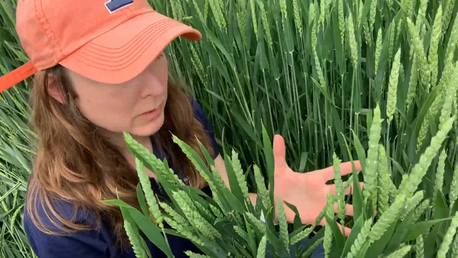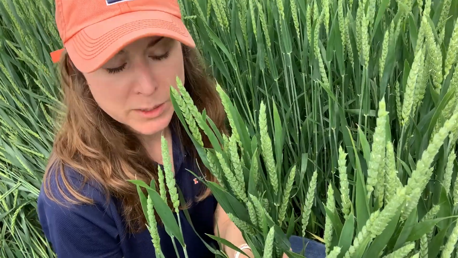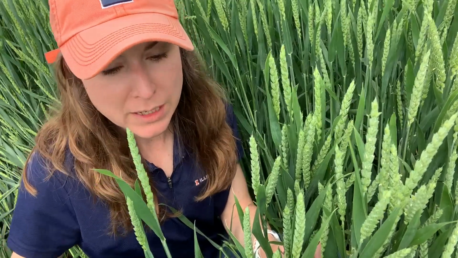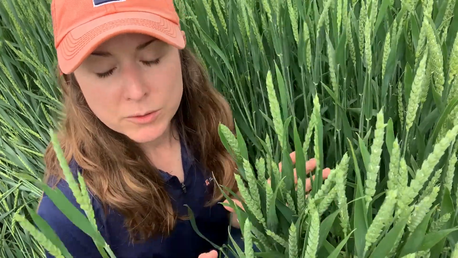All right, so we just counted the number of spikelets per spike on 20 wheat spikes. And the person who would be next to me recording data wrote that all down. And then we're going to take an average of those numbers. And that's going to be the average number of spikelets per spike that we can then use in our yield formula to predict the average yield in this field.